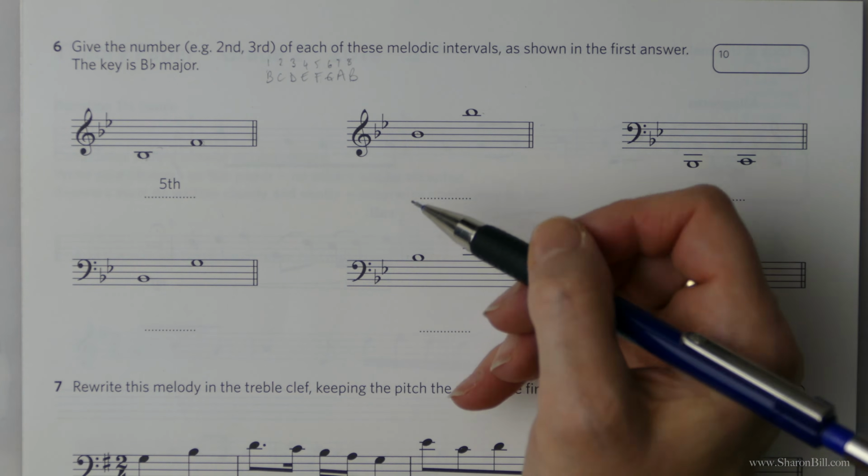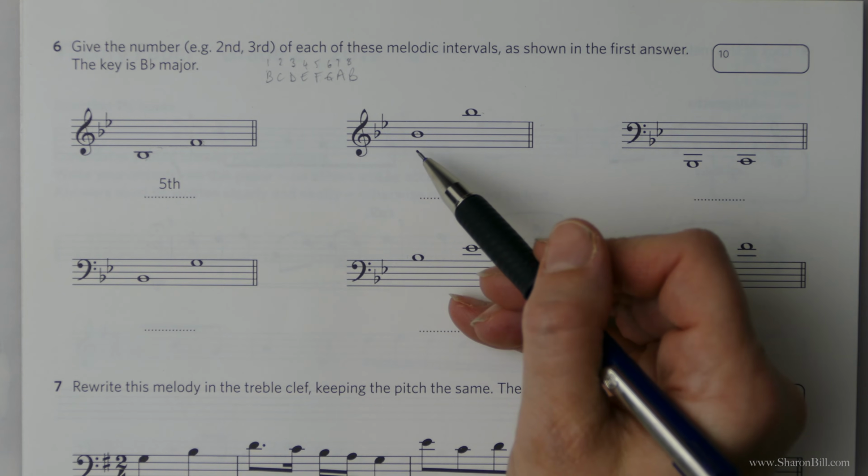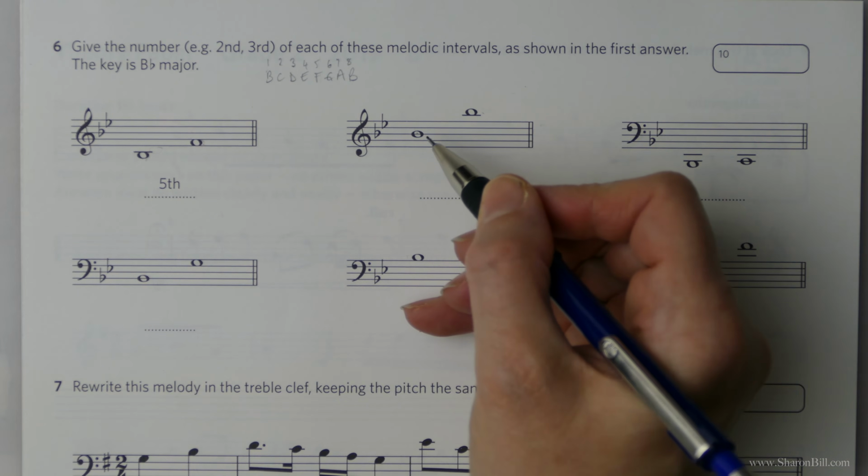So let's just press on. I do suggest you have a go on your own and then re-access the video to check your answers. So let's work through these together now.